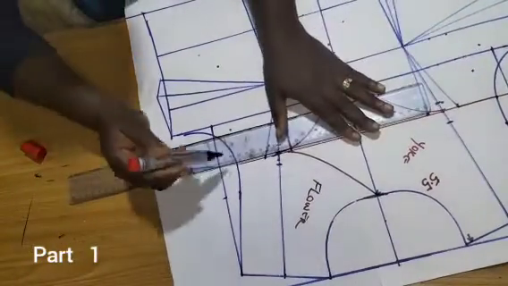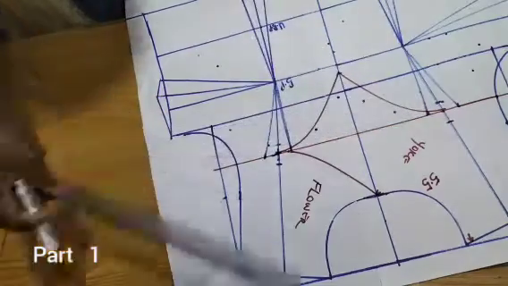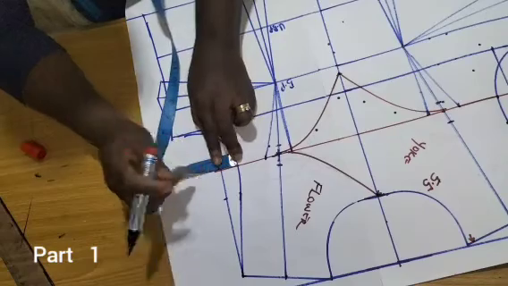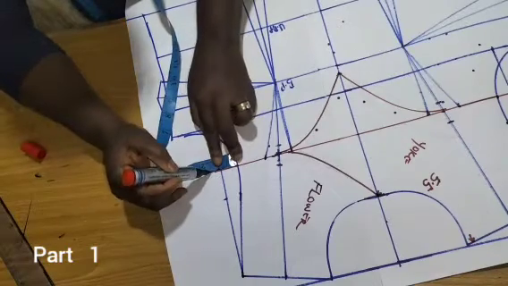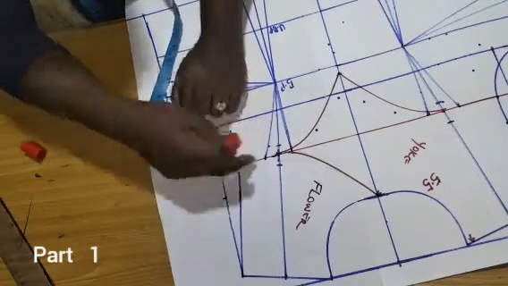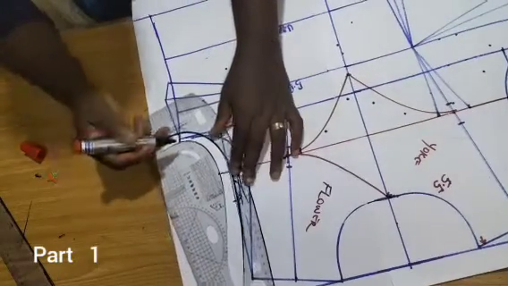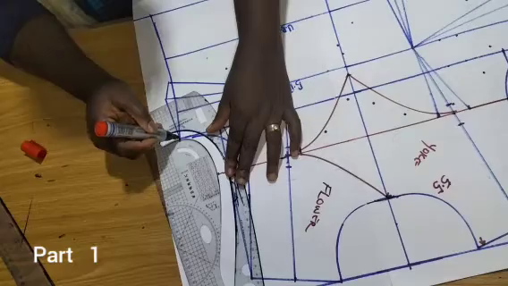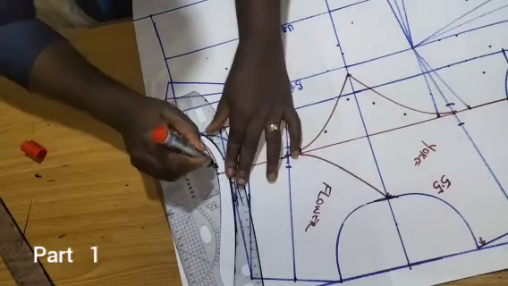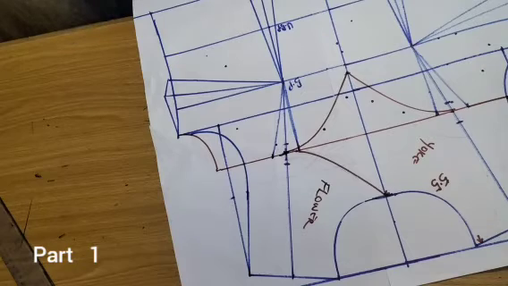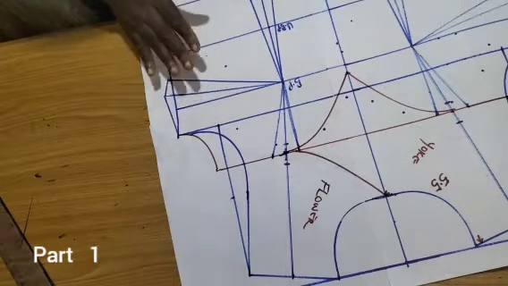So I'll still come over and bring it out at 1.5, because by the time I cut off that right now, because the neckline is running here, there's going to be a shortage to it. So I'll quickly do this, as you can see. All right, so that is that, and that is what we need on this point.